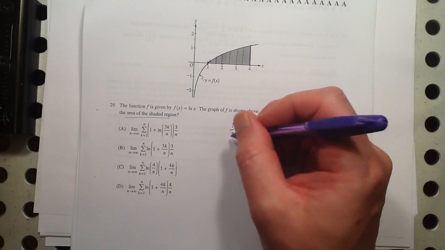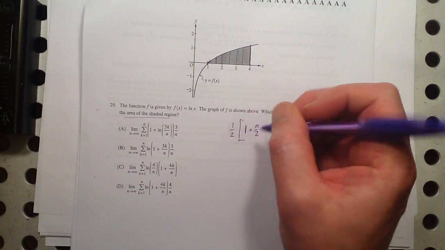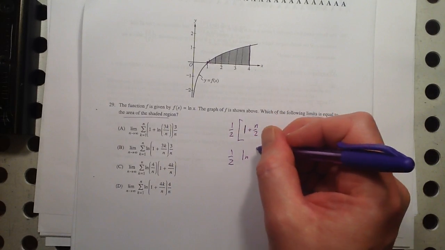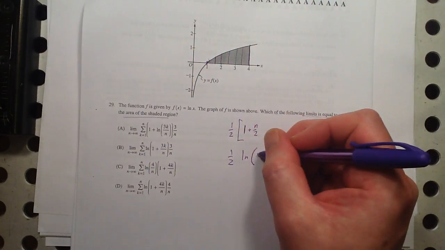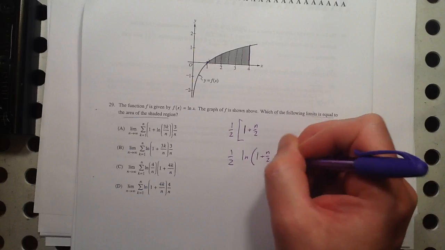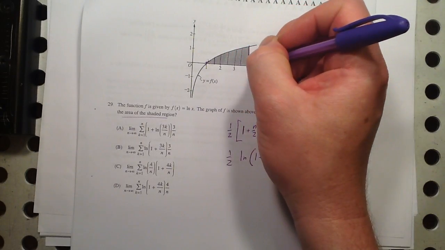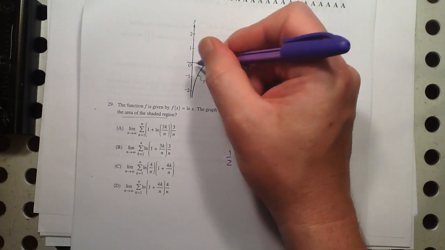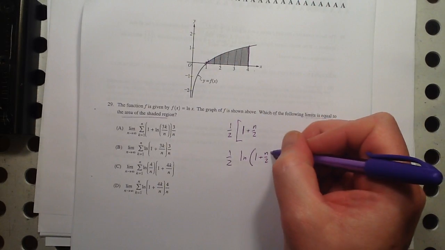Sorry, I'm going to rewrite that. So natural log of the x values we're plugging in are 1 plus, and then we're ticking up by 1/2, 2/2, 3/2, all the way up to 6/2, 1 plus 6/2. So ticking up by 1/2 each time.